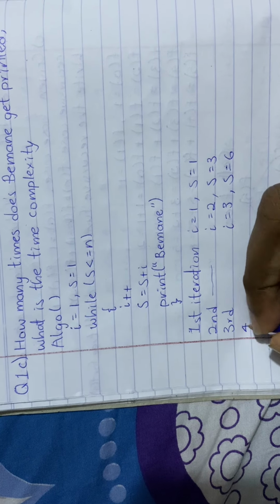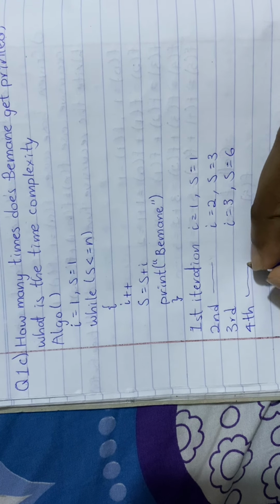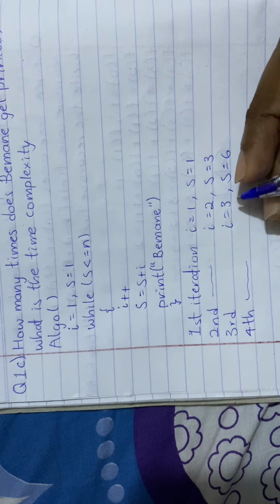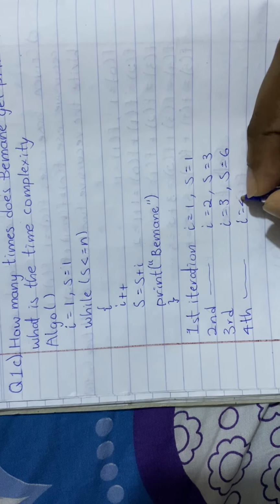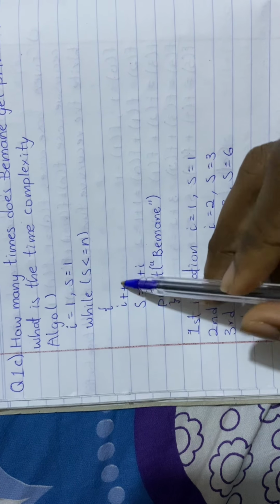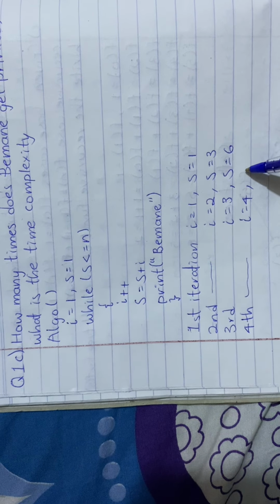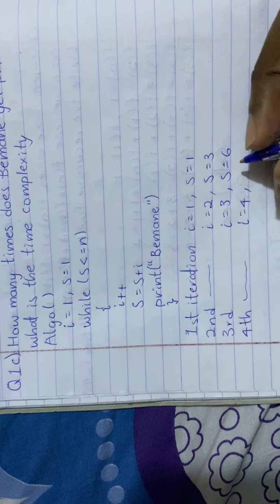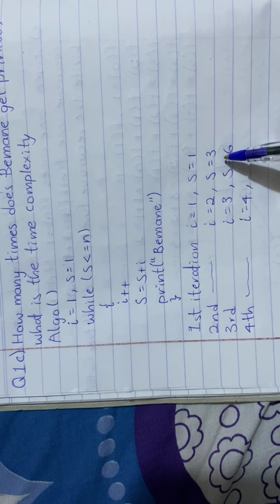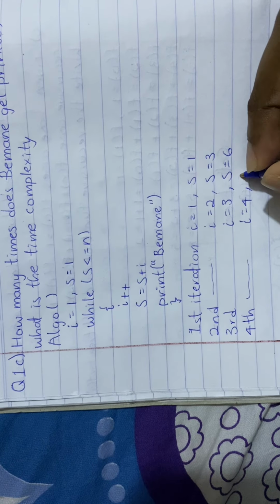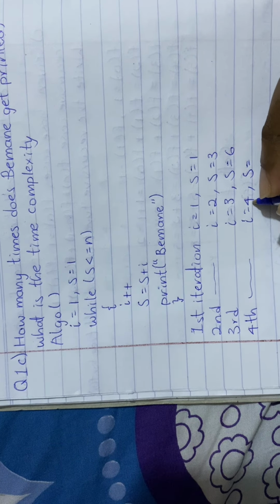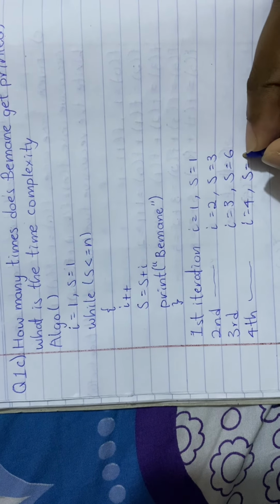Last one, fourth iteration. I is 4 since it's incrementing by 1, and S will be the previous S, which is 6, plus the current I, which is 4, so 10.